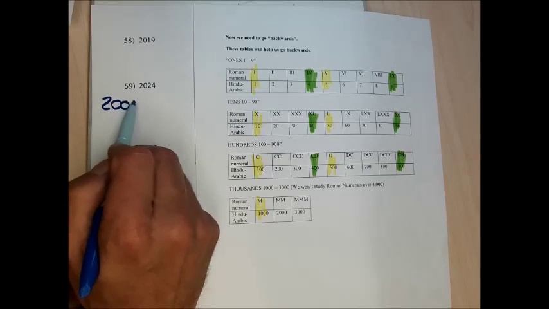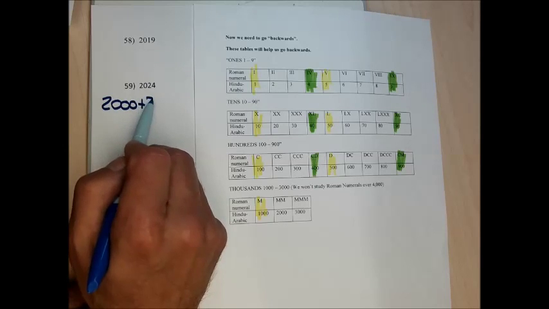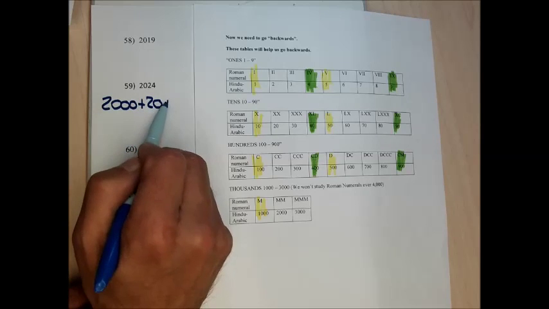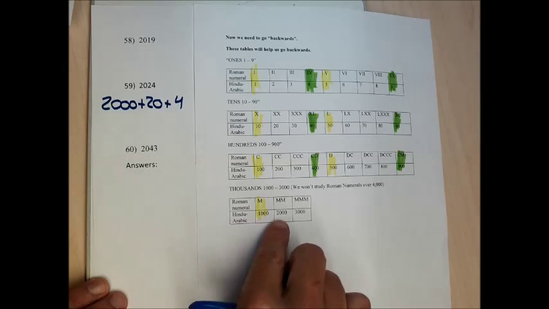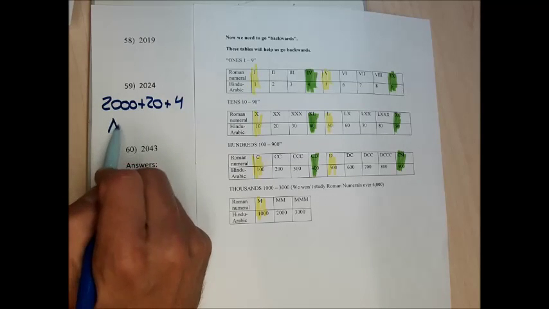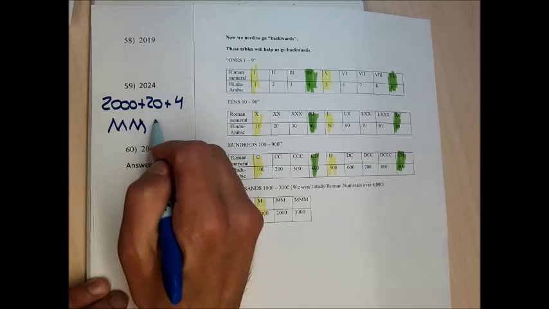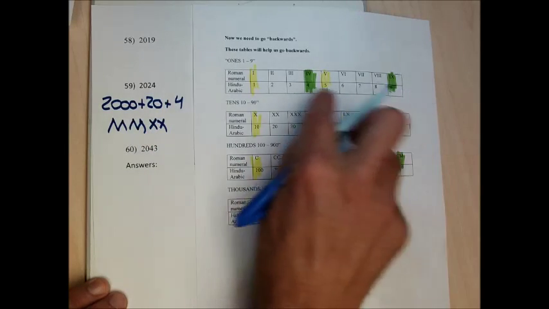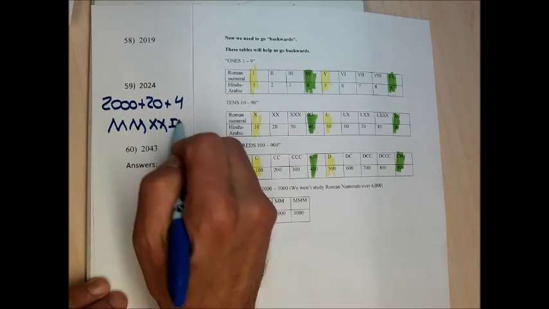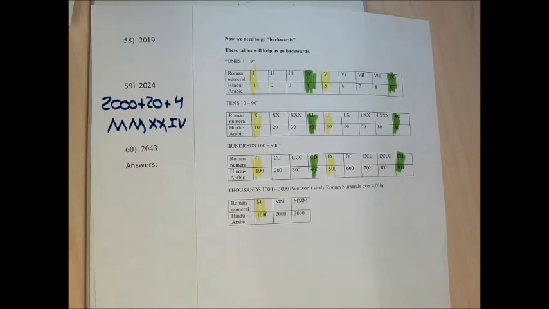It's 2000. There's no 100s. 20 and 4. For 2000, that's a double M. For 20, that's a double X. And for 4, it's an IV. So that's everything you need for the Roman numerals.